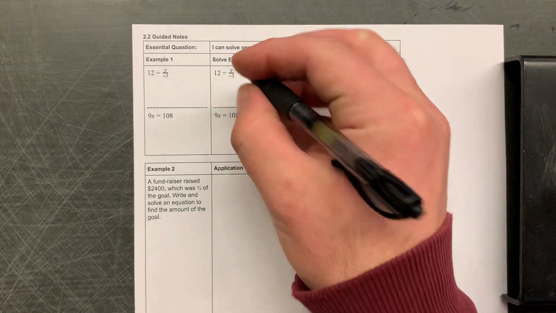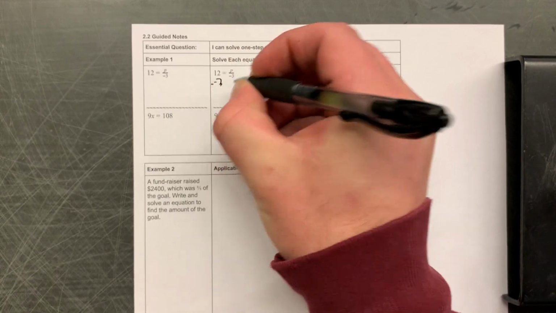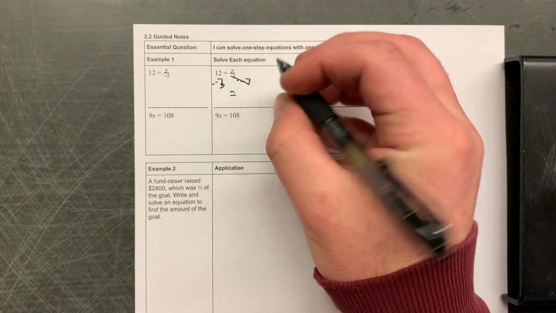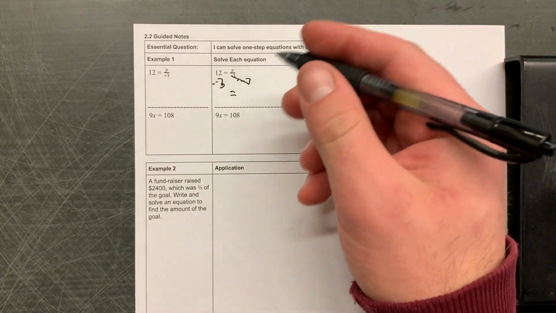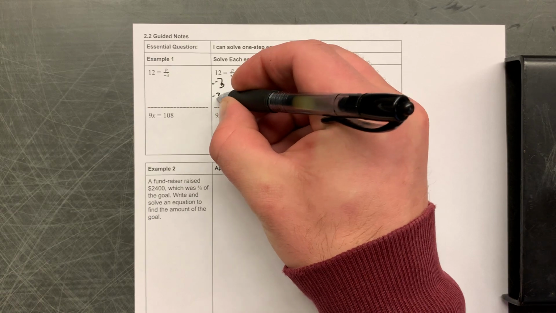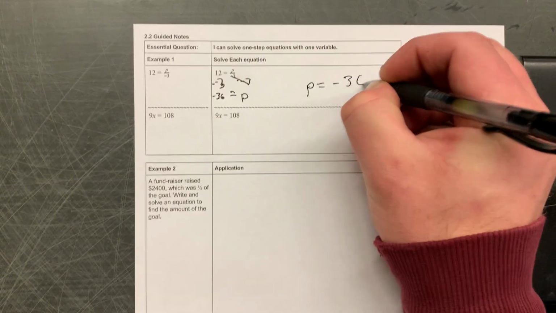I have 12 equals p divided by negative 3. Now if I have division, I have to use its opposite operation. The opposite of division is multiplication. So I actually need to multiply by negative 3 on both sides. These cancel out. 12 times 3 I know is 36. Since I have positive 12 times negative 3, I'm going to have negative 36 equals p, or p equals negative 36, okay?